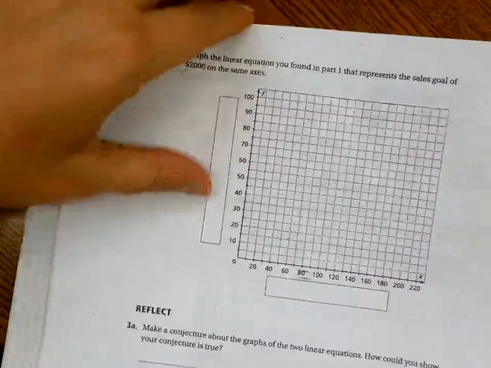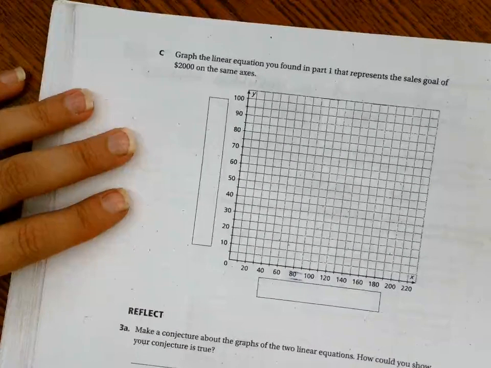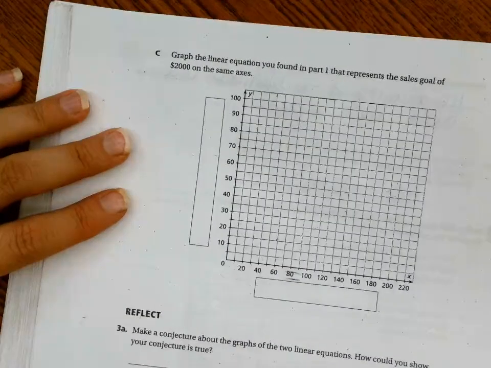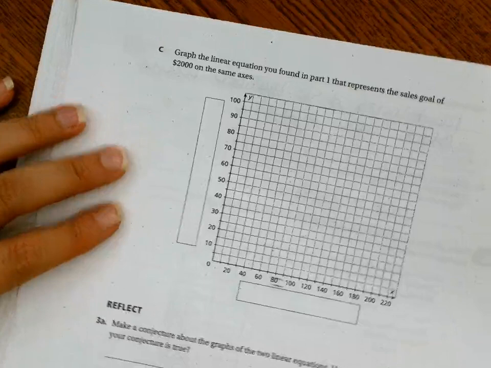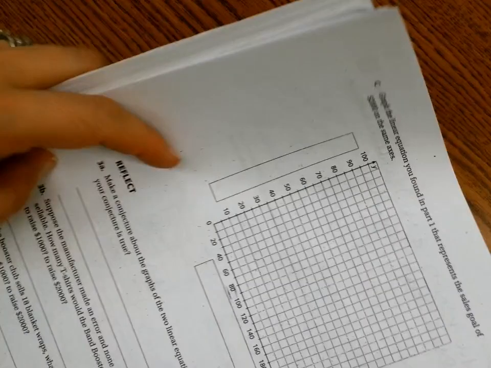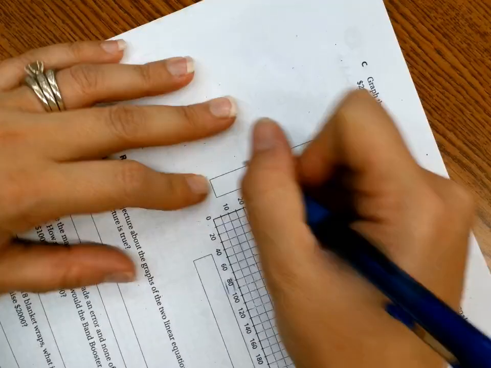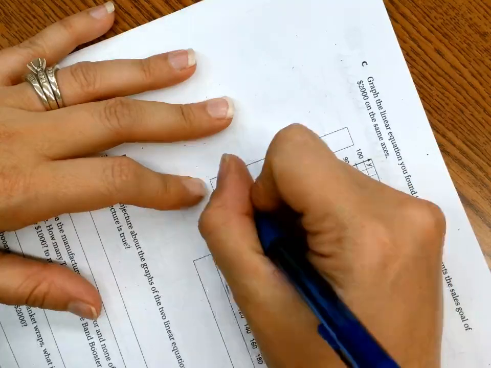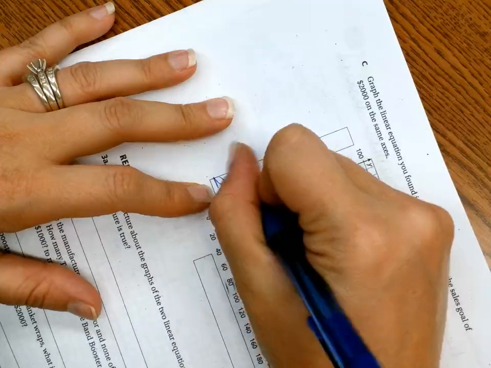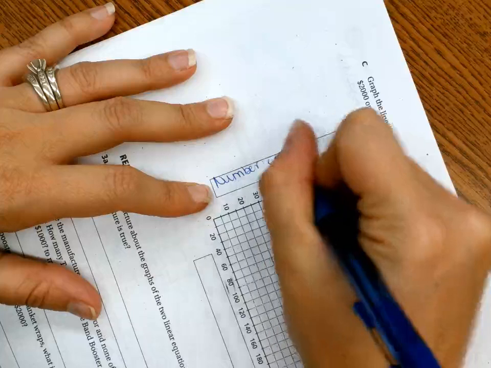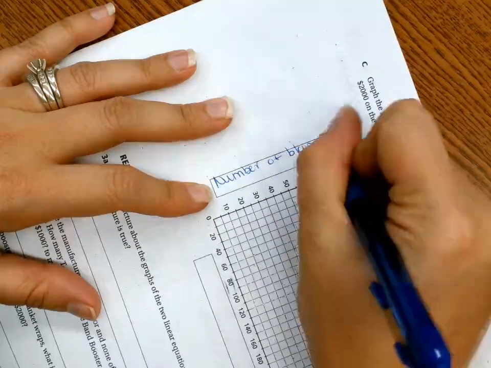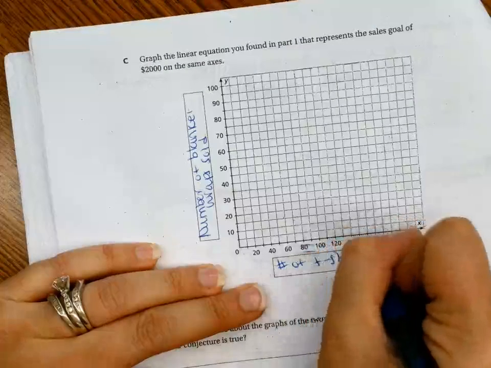Graph the linear equation you found in part 1 that represents the sales goal of 2,000 on the same axes. Okay, so once again we have the number of blanket wraps sold and number of t-shirts sold.